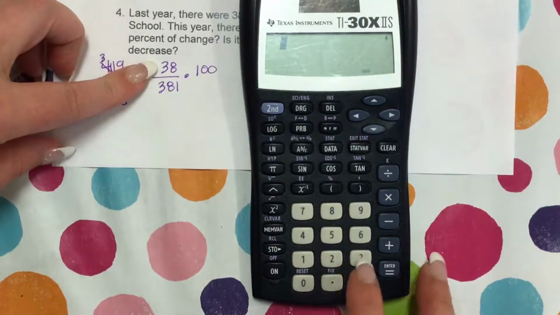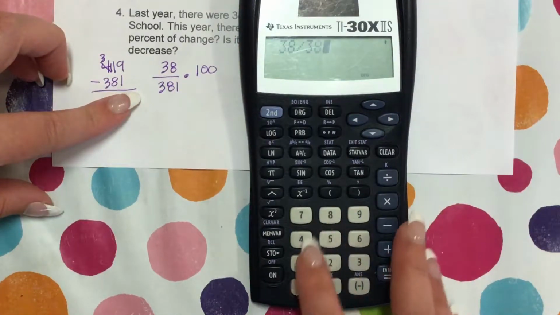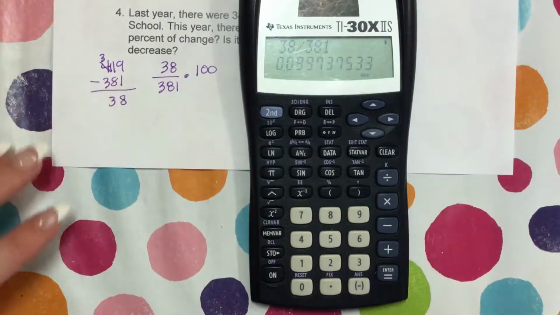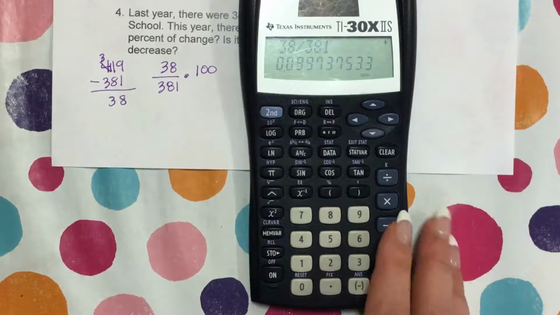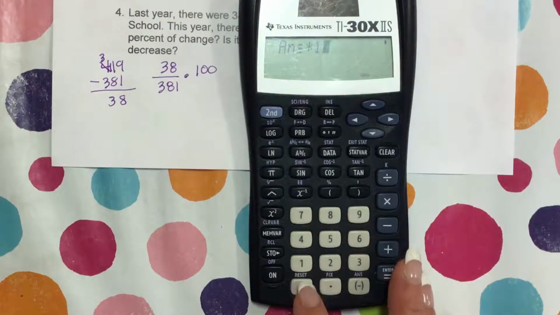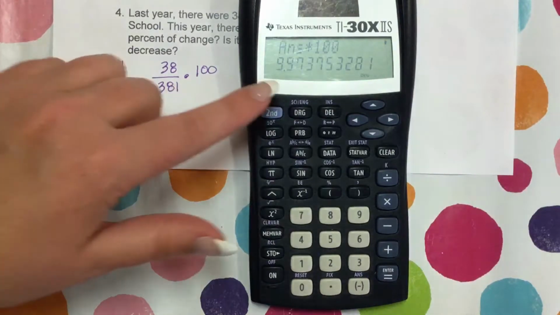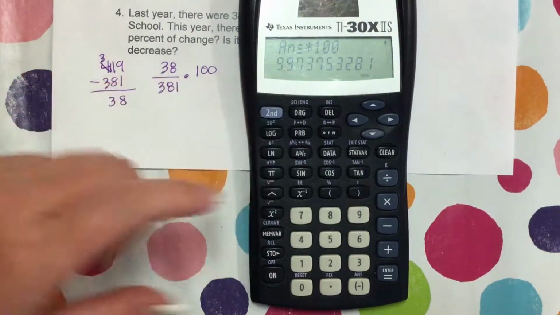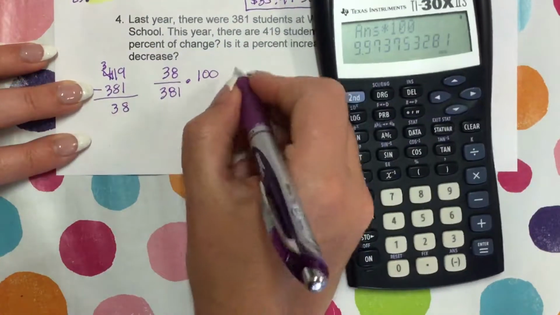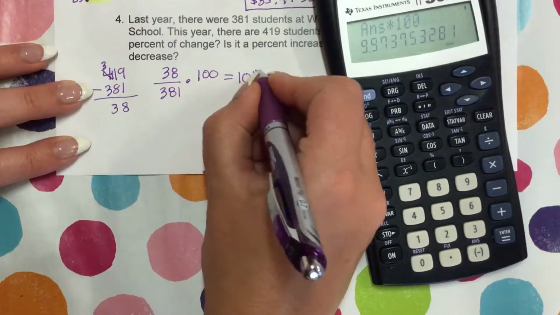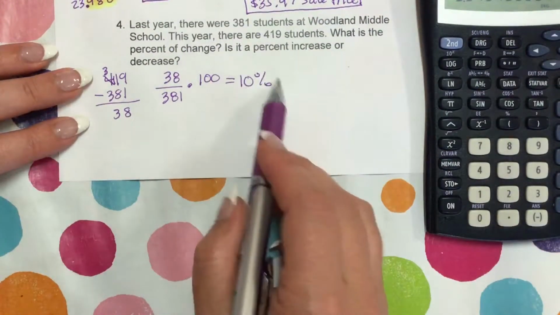So I'm going to go 38 divided by 381 and hit enter. And that enters this number, and then I'm going to multiply that answer by 100. And I end up with 9.97. If I rounded that, that would be 10. So the answer equals a 10%. And then we just need to determine, is this, it's a 10% change.